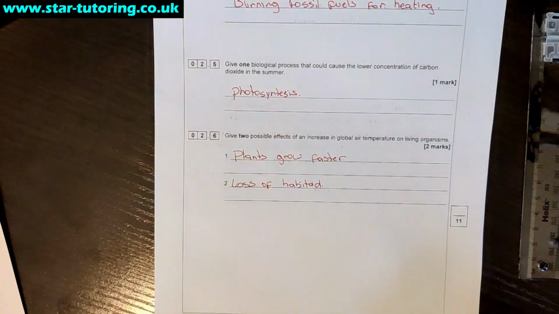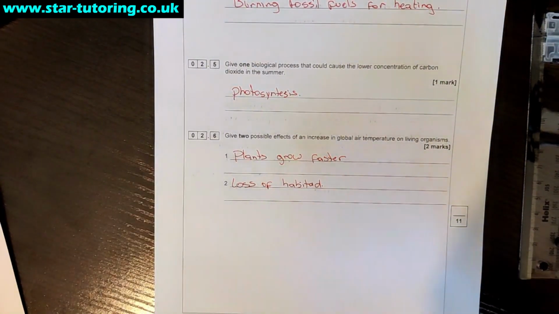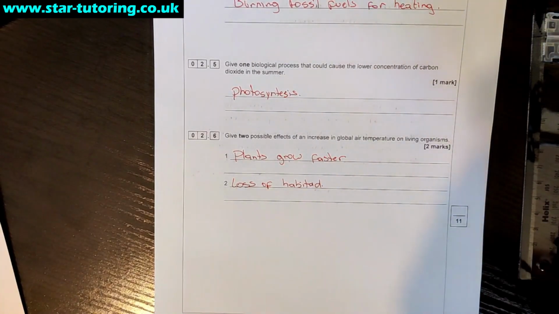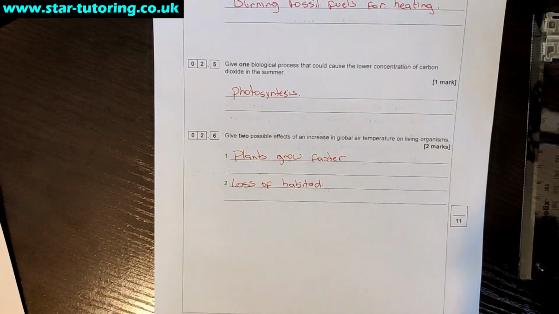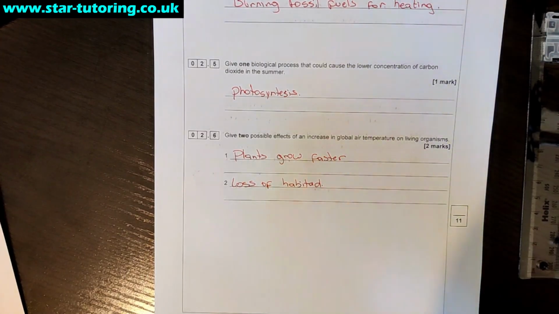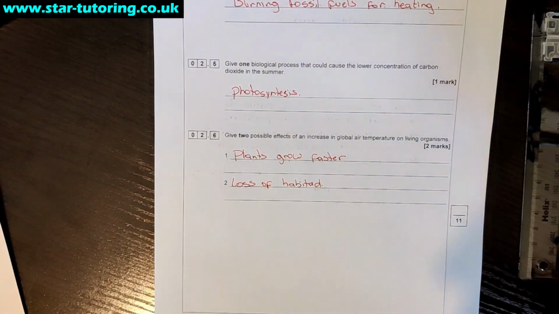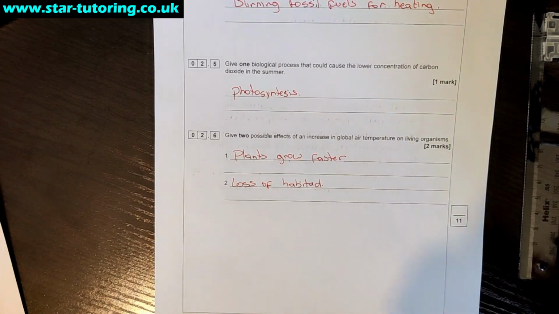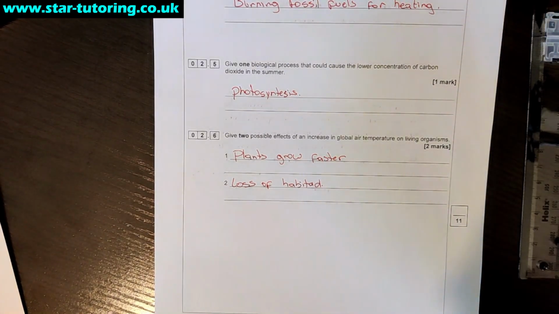Again, because it's not asking you to explain it, we don't have to go into the details. So we know that the plants are going to grow faster because it's going to get hotter, and a higher temperature will result in a higher yield of photosynthesis, and therefore the plants will grow faster because they will have more glucose to use for proteins, which helps the plant grow. But because it's not asking you to explain it, you don't have to go into too much detail.